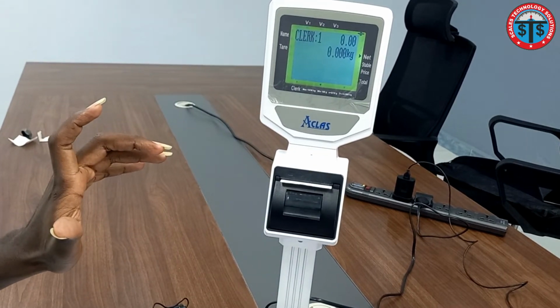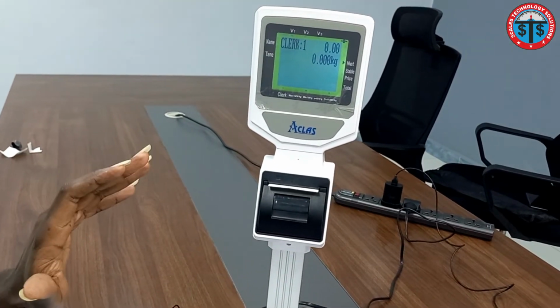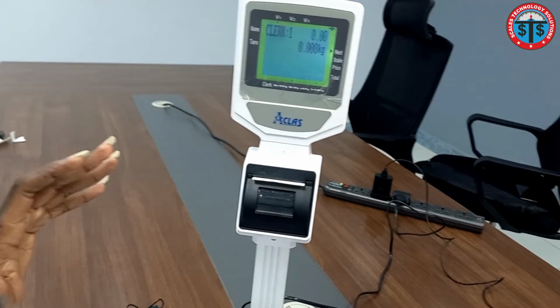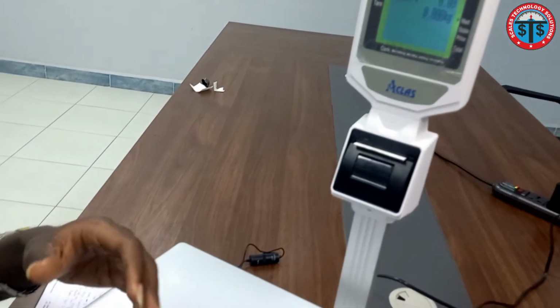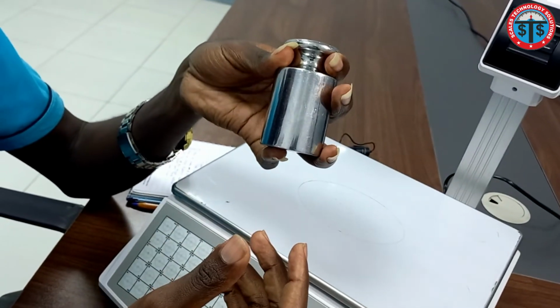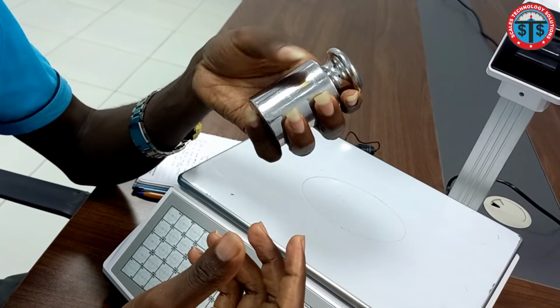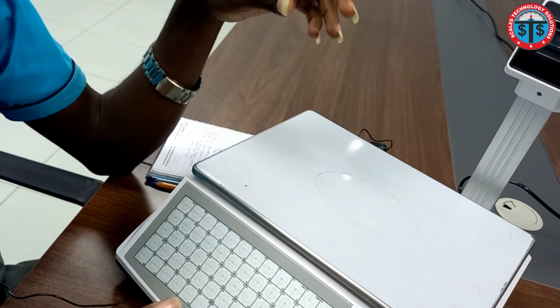So now let me just show you how we can make sales using vendor 1, who is active on the scale. That is clerk 1. Now here we go. I have my mass here. I'm going to use this mass of 1 kg as a product that I'm going to weigh. So this is a weighed product. I'm going to use this as my product to sell.